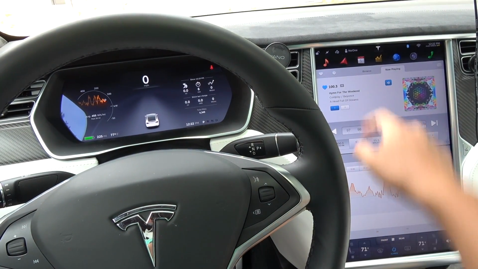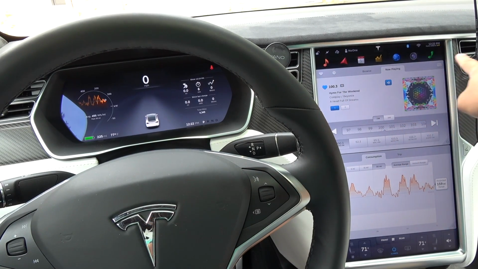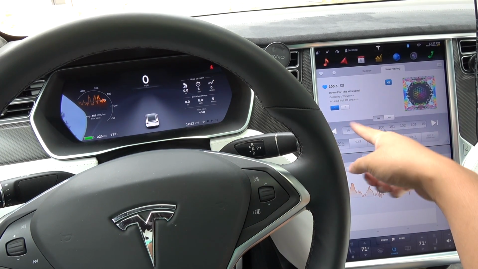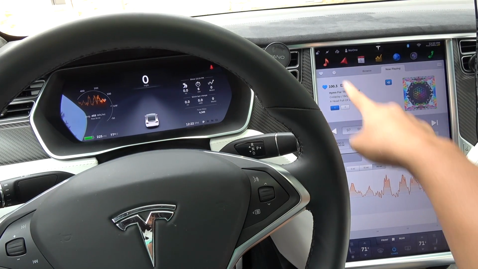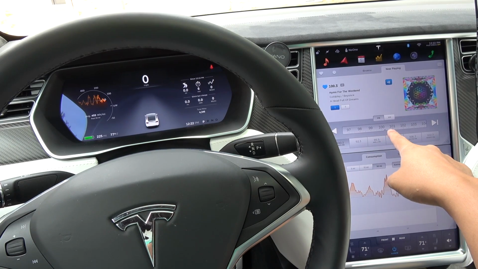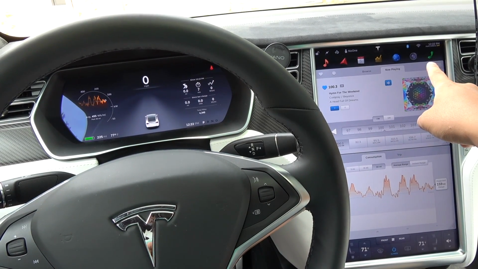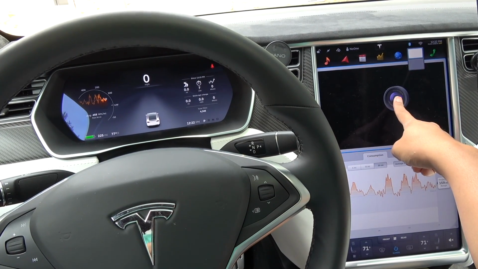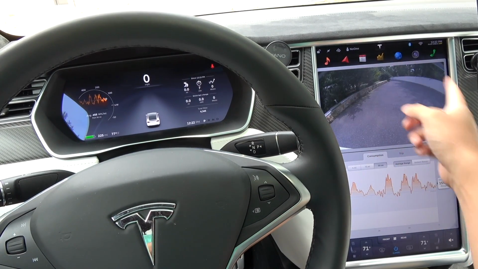UI. These are the apps up here, right? What you could do is move the apps around by holding it instead of dragging it. One option is to drag and drop. For like the rear view mirror, you can hold and drag it, and then that's what you'll see.